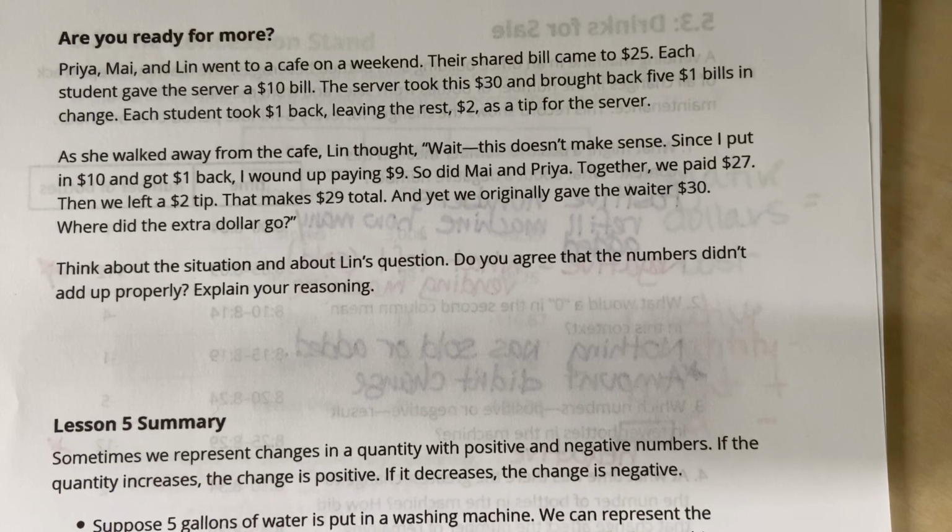As she walked away from the cafe, Lynn thought, wait, that doesn't make sense. Since I put in $10 and got back $1, I would end up paying $9. So did Mai and Priya. Together, we paid $27 and we left a $2 tip. That makes $29. The waiter originally got $30. Where did our extra dollar go?